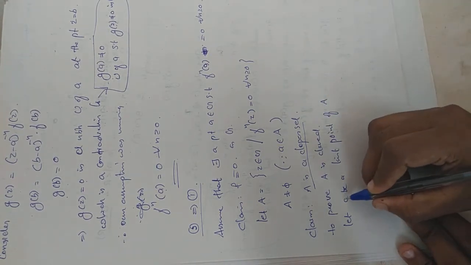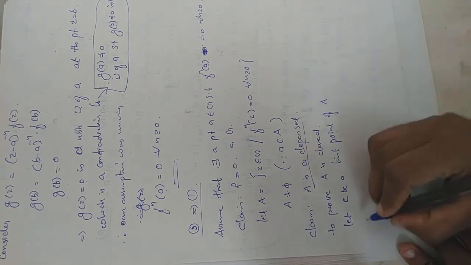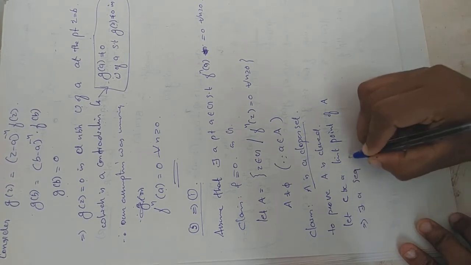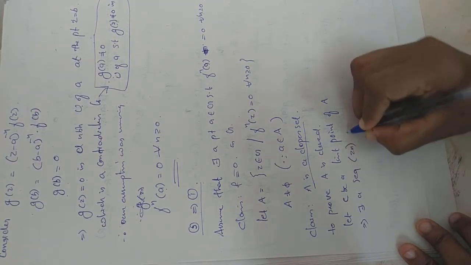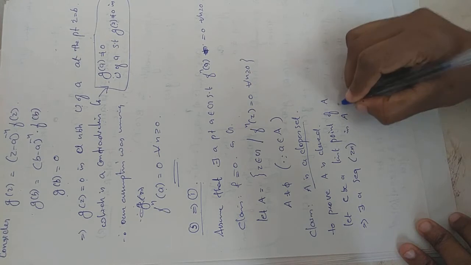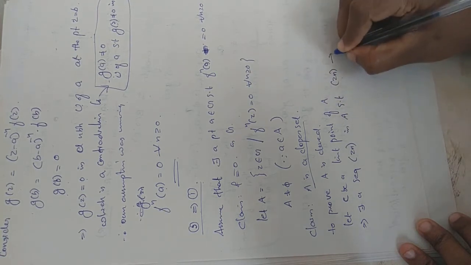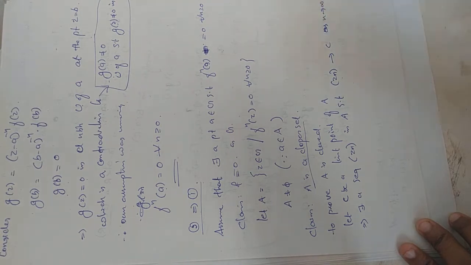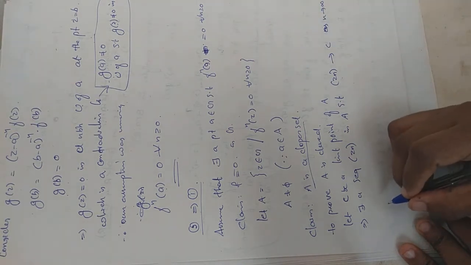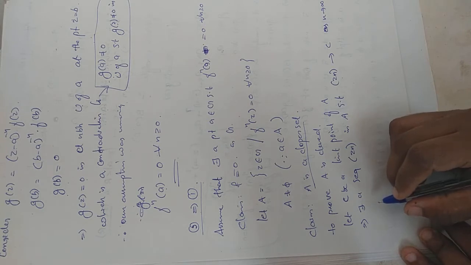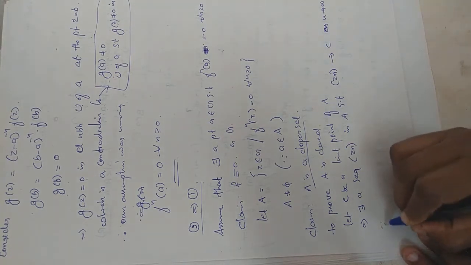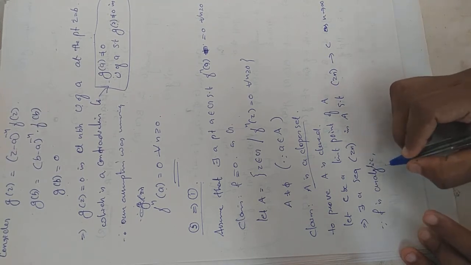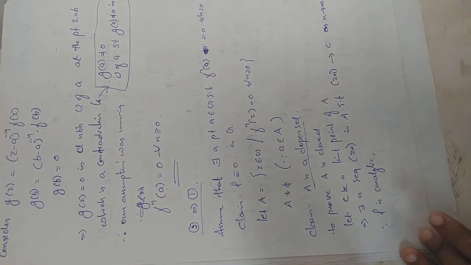When you have a limit point of a set, we can consider a sequence, which implies there exists a sequence Zn in A such that the sequence Zn converges to C as n tends to infinity. Now, since f is analytic, we know that every analytic function is infinitely differentiable.